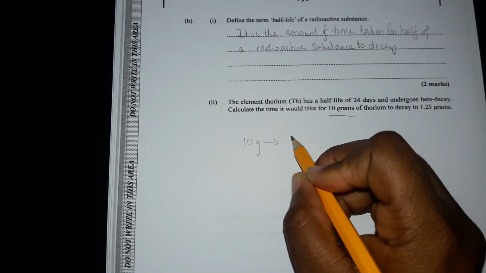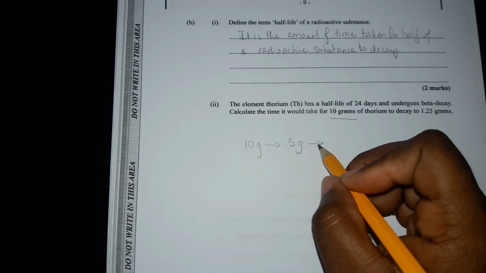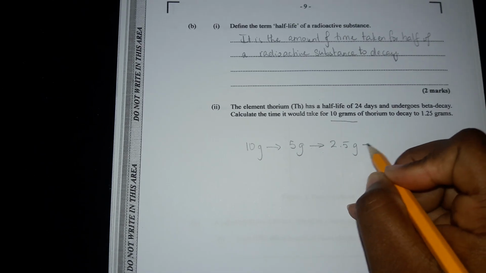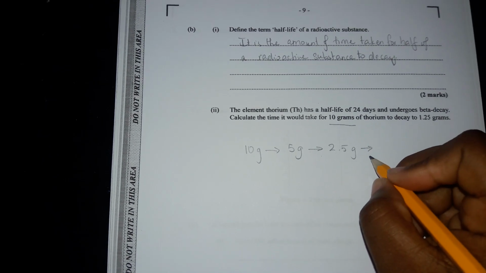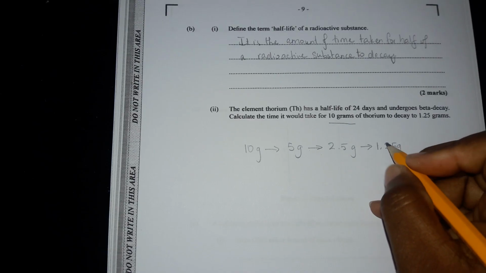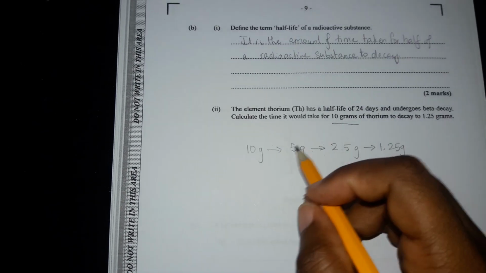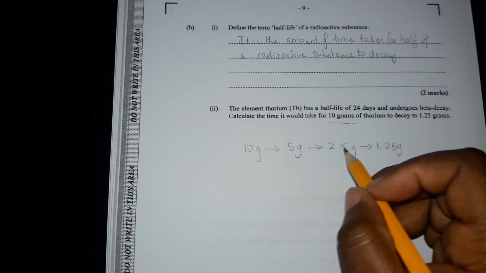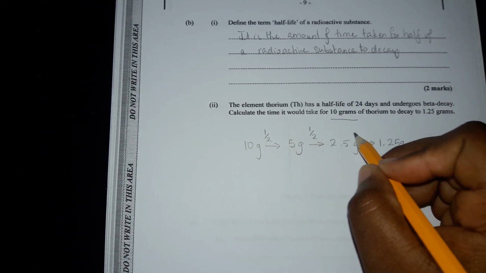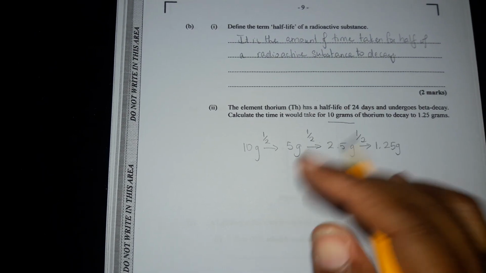Half of 10 will be 5 grams. So that's the first breakdown. Half of 5 grams will be 2.5 grams. And half of 2.5 grams will be 1.25 grams. Each arrow represents each time it broke down into half. So it broke down 3 times. So it has 3 half-lives, which can be confusing.